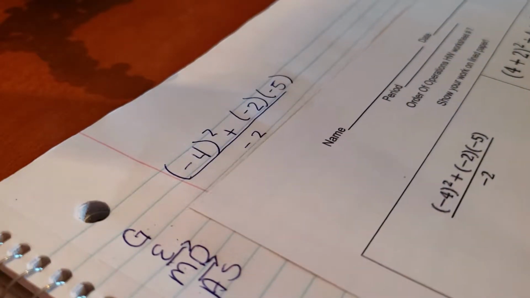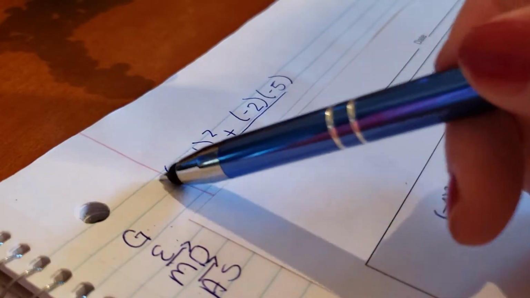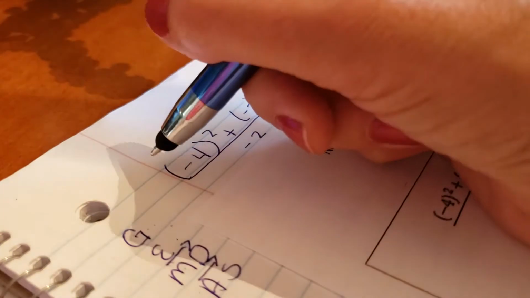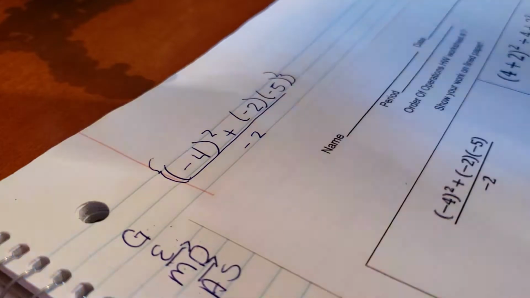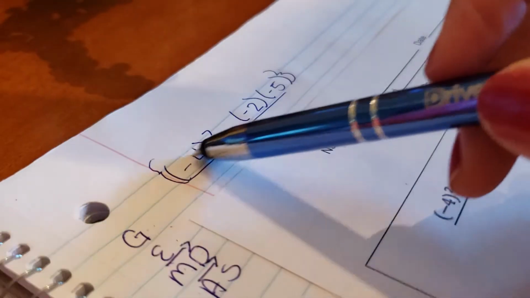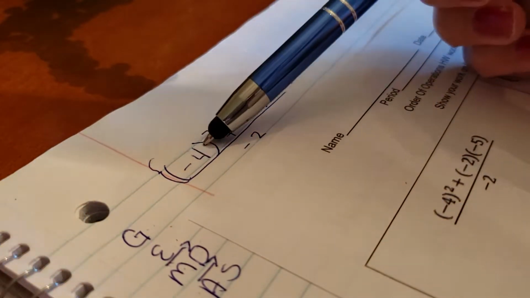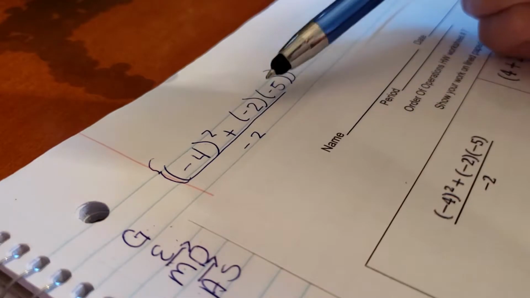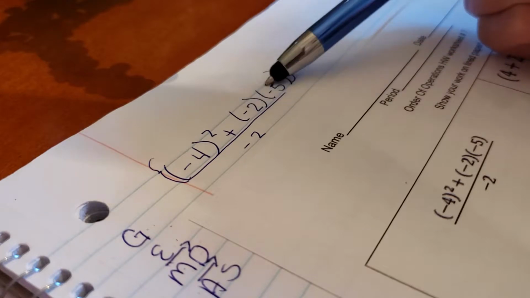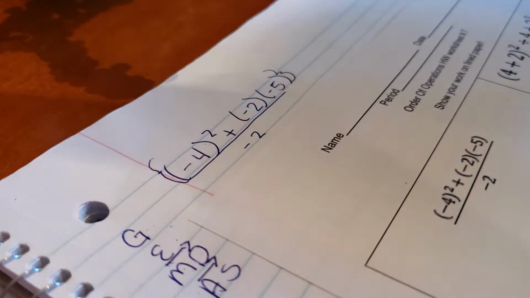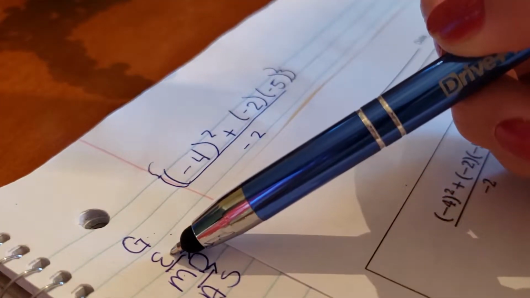When I look at my problem, I do see that there's a fraction bar here, but everything on the top is considered one group. So I'm going to put brackets around it, so I know that I have to do everything on the top first. Now, if I look inside the brackets, I have a parentheses here, and a parentheses here. There is no operation on the inside of these parentheses. So I know that I'm going to do exponents first.